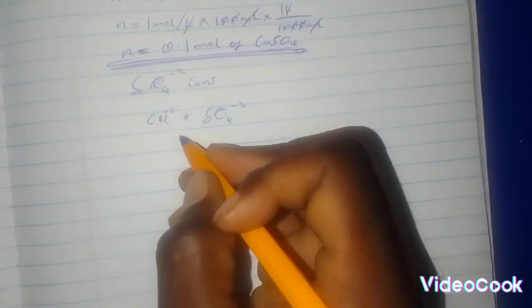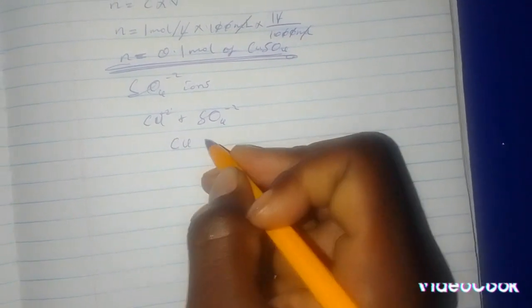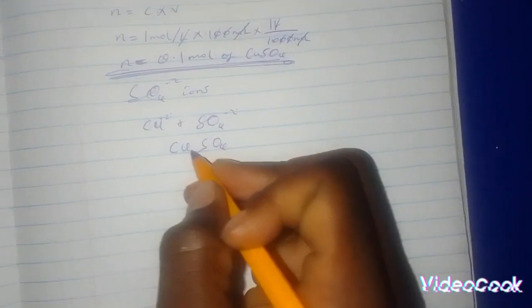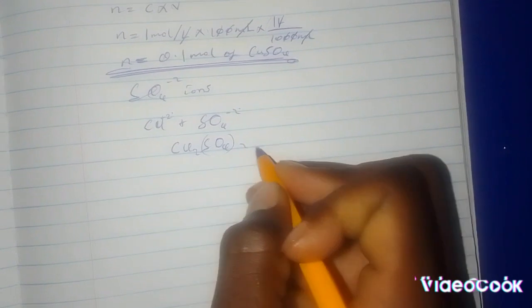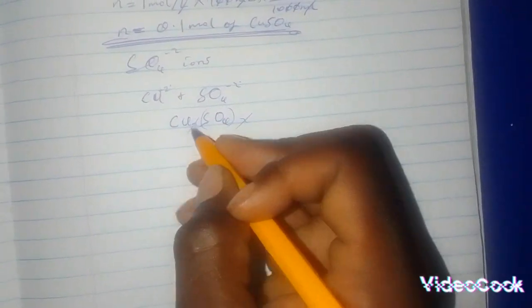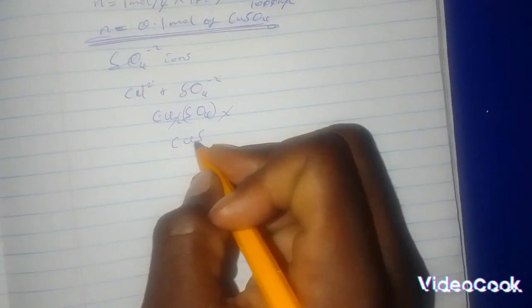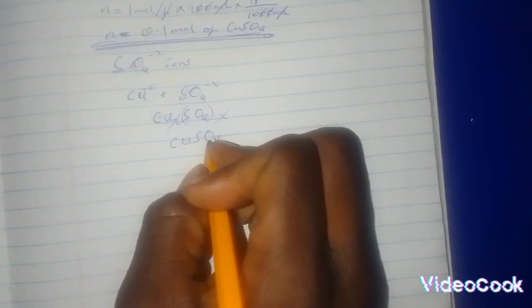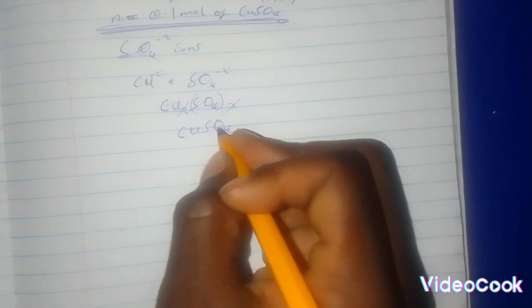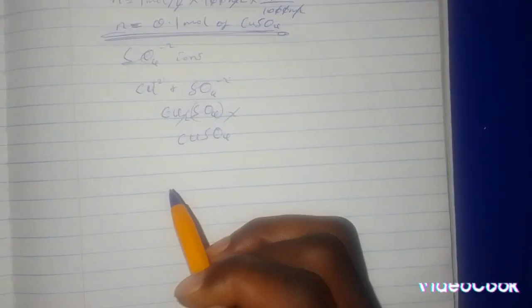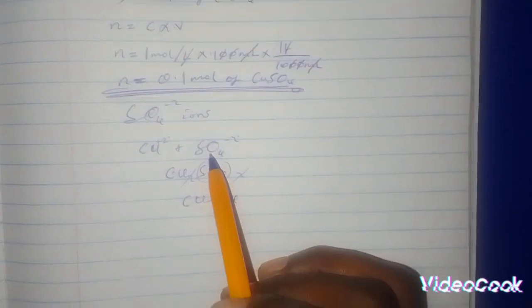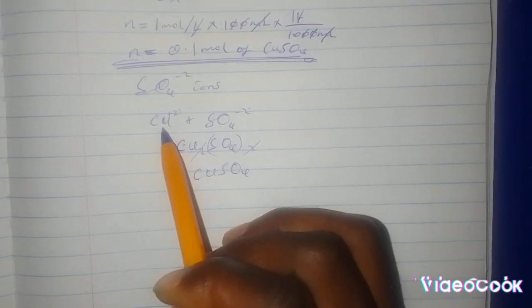When we bring these together, we can get rid of them since they are the same. So the ratio is just 1 to 1. So the number of moles here equals the number of moles here. The number of moles we calculated in this substance are also present in this substance.